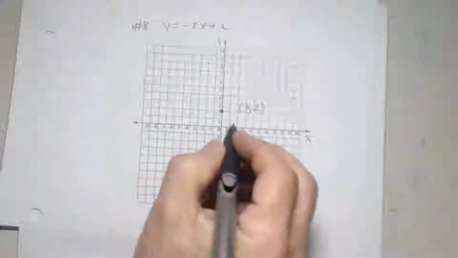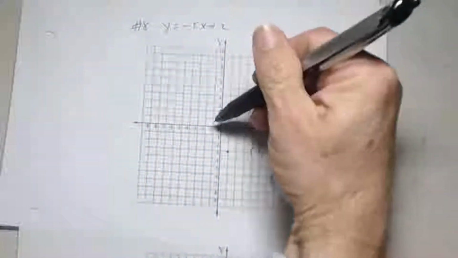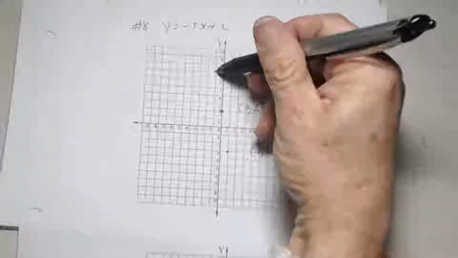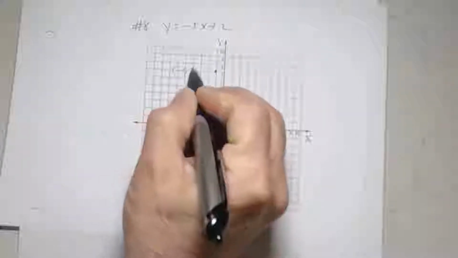And let's do one more. (-1, 7). So (-1, 7) is in what quadrant? 2. So I go to the left 1 and then up 7, right? And then you label. And then you use a straight edge, and there's your line.